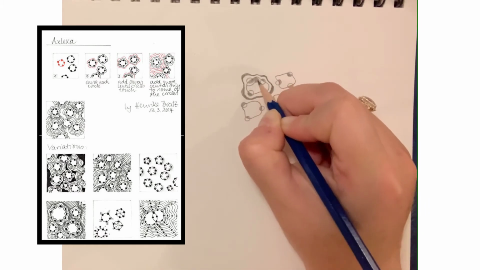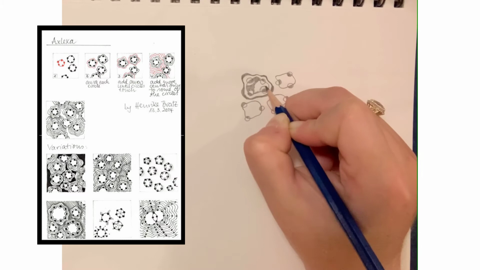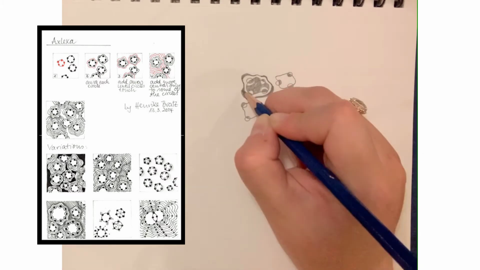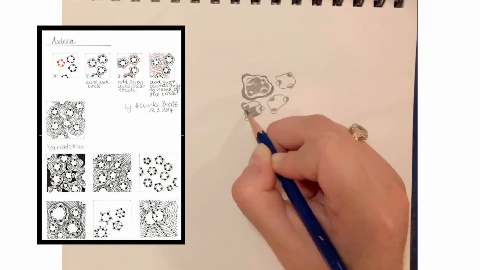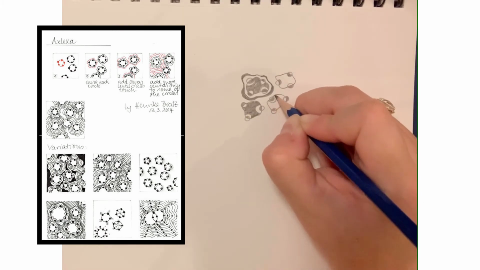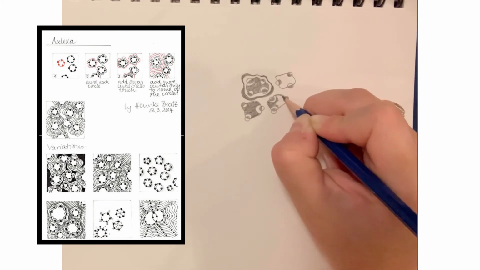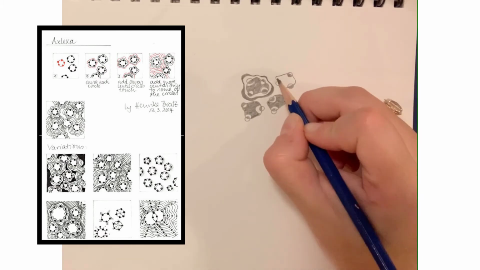But then I was thinking, you know what, I really should color in that inside black to make it even look more interesting. Anytime you're wondering how to make an original pattern better, always ask yourself, do I have enough contrast? And if not, go in and add some more black to make your tangle stand out.